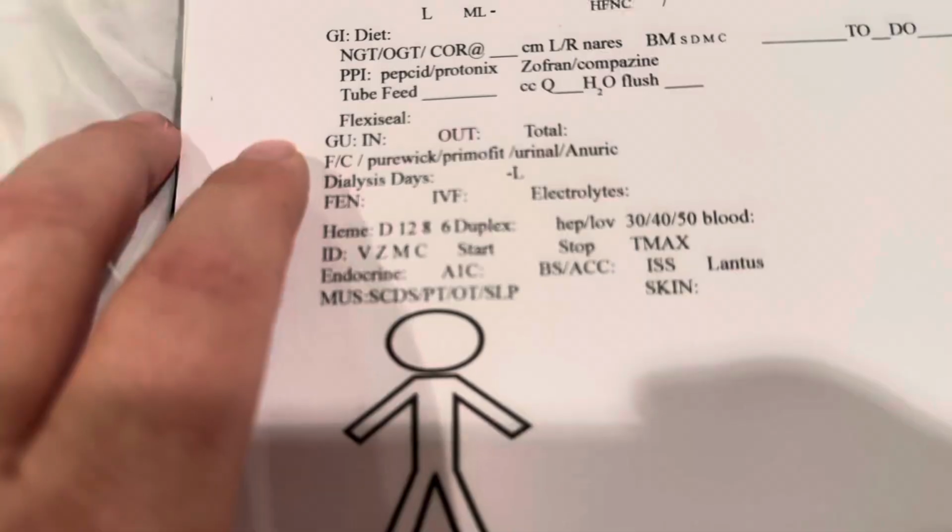So yeah, they are very anti Flexi-Seal, and I feel bad for the nurses, because sometimes when these patients are just going bowel movement after bowel movement, one, it's hard on the nurses, and two, it's causing skin breakdown for the patient. So it kind of sucks. Flexi-Seal is convenient, but I know better than to even ask my attending if we can put in a Flexi-Seal.